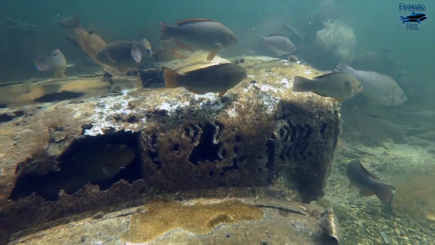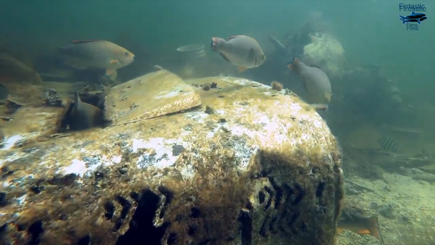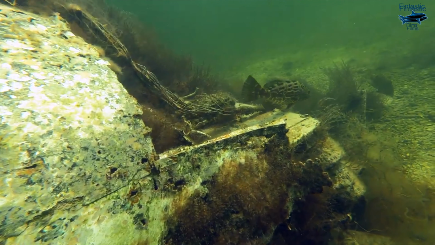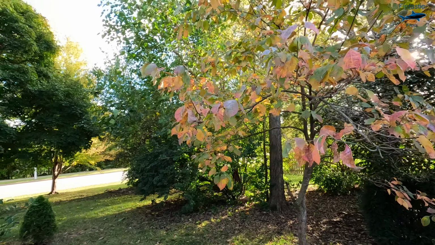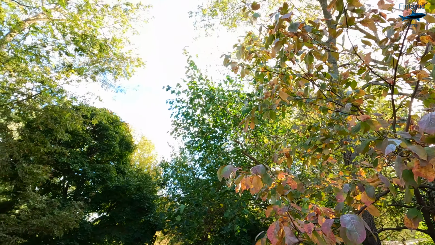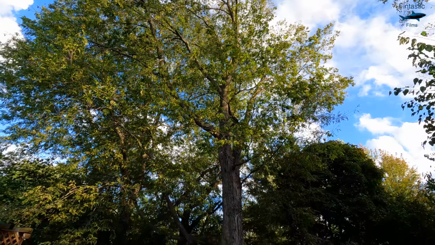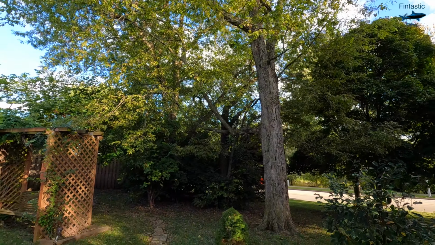GoPro cameras get some slack for how they perform in low light. Now, this has gotten better, especially with the Hero 10, but it's something that will continue to improve. A lot of beginners film with their GoPro in low light, and they think that the footage will look clear. Of course, without the right settings, they'll end up being disappointed. But there are things you can do to fix this.